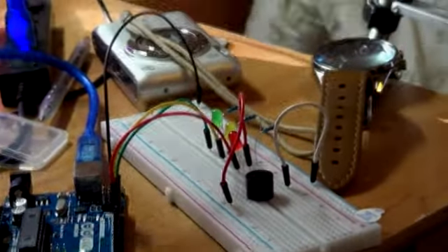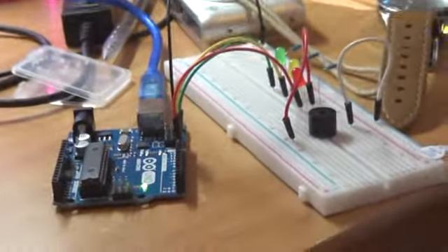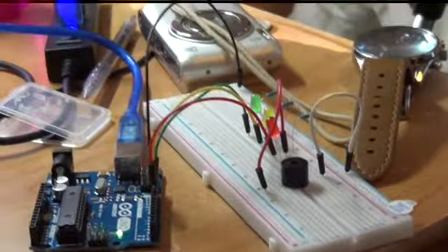What I wanted to do now is play with the built-in function called note, which you can use, and I created a second sketch. In the Arduino world, a program is called a sketch.